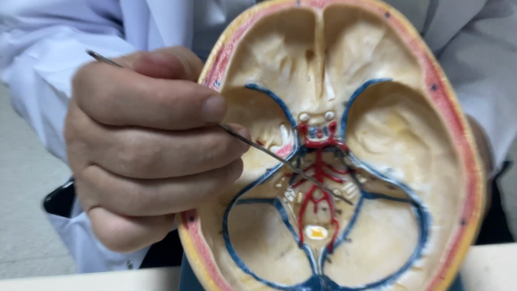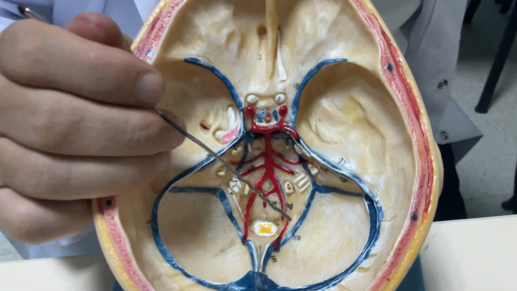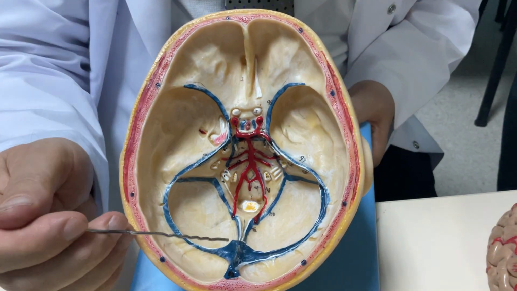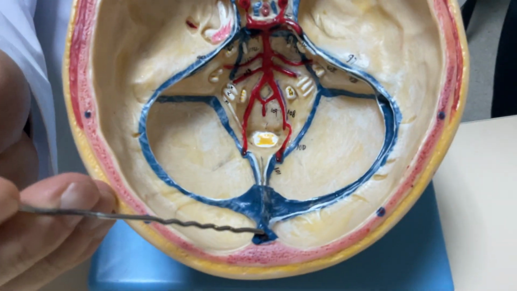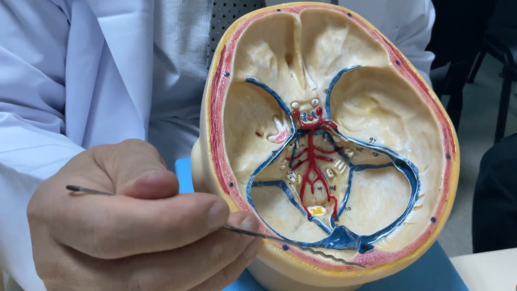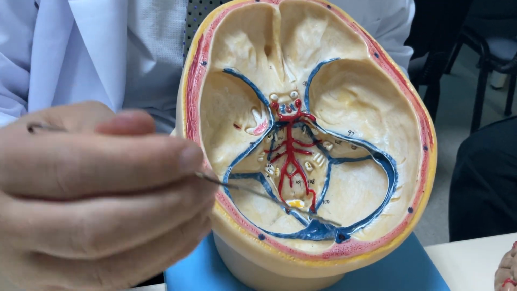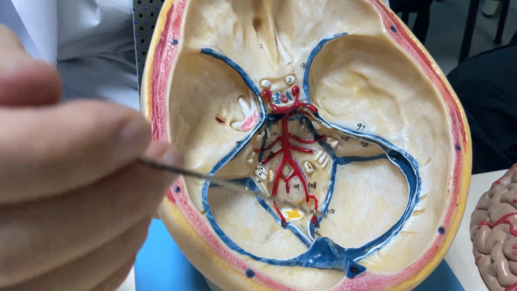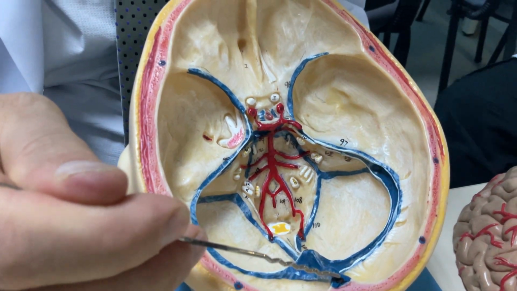And now let's talk about the dural sinuses. Look, this is the superior sagittal sinus, coming from here like this. This is the superior sagittal sinus.